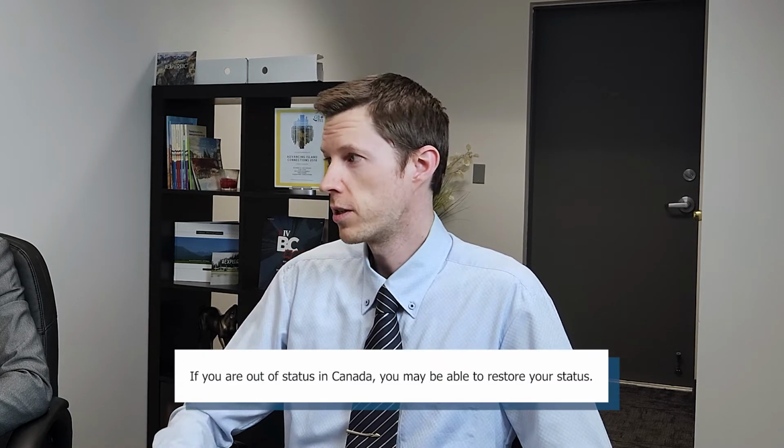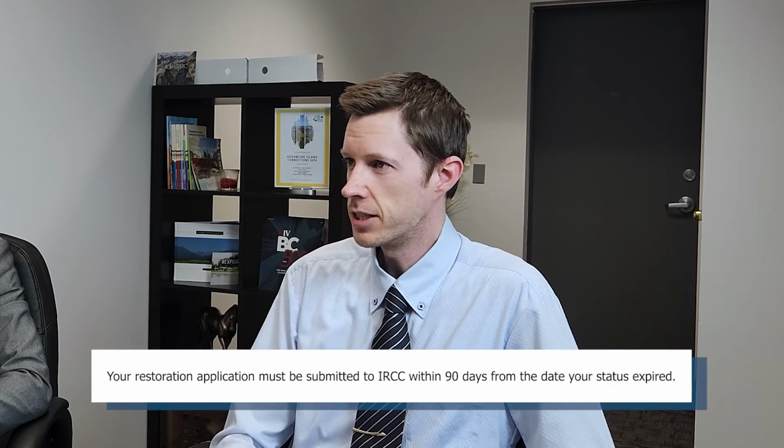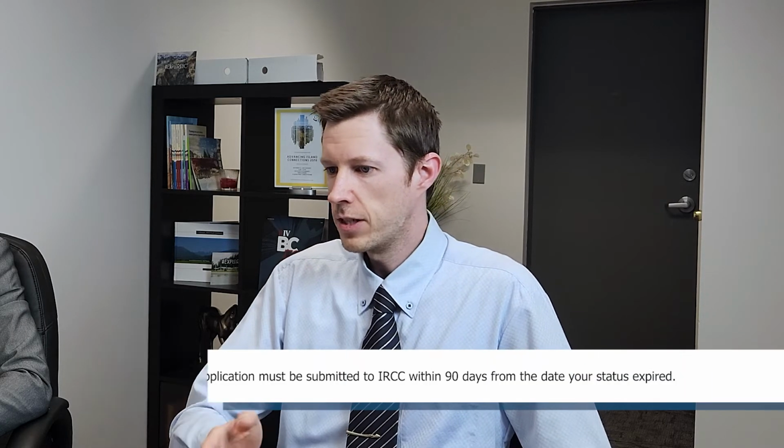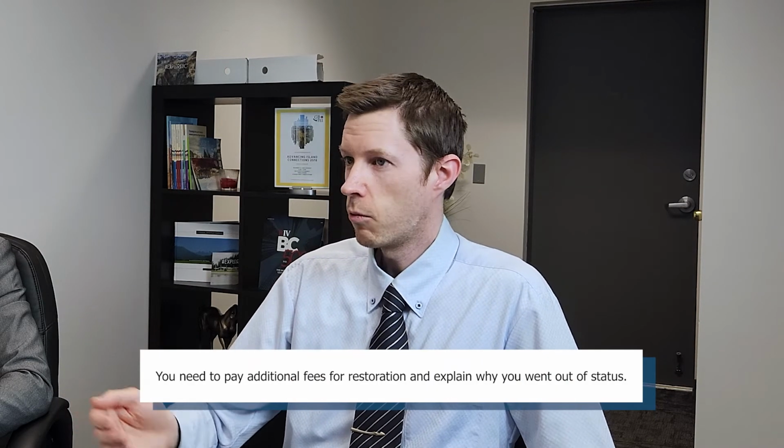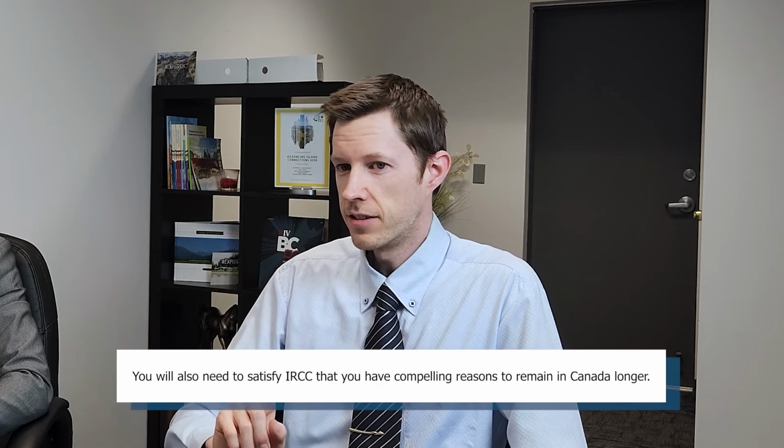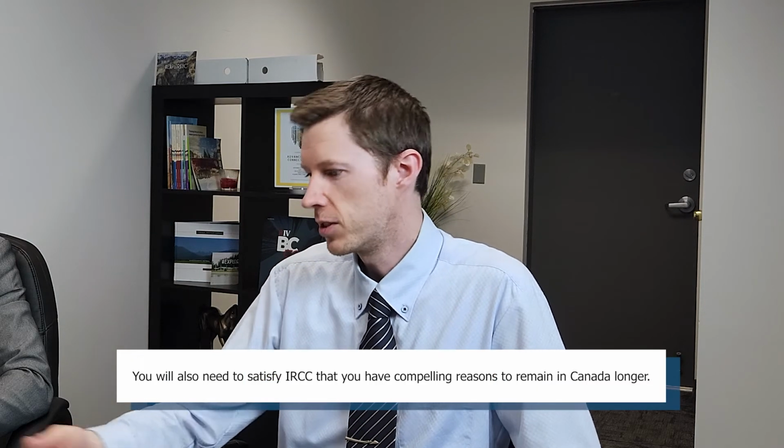Okay. If they're out of status, they may have a chance to restore their status. Depending on their previous status, whether it's visitor, student, or worker, they can try to restore to that previous status. They'll have 90 days to do that. The application would be similar to an extension as a worker, visitor or student. But there is an additional fee to pay, and you also have to explain why you went out of status and why you should be allowed to stay longer.